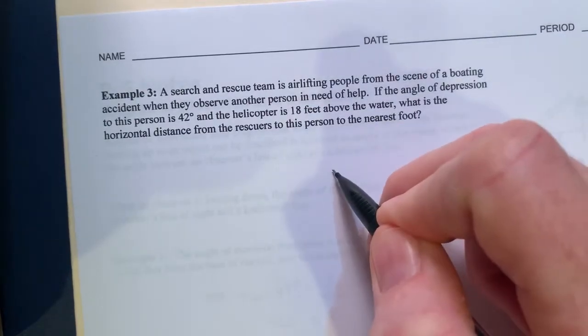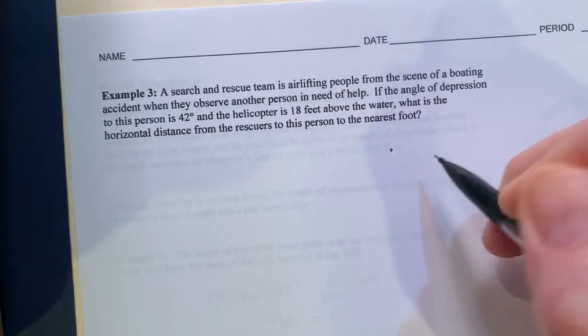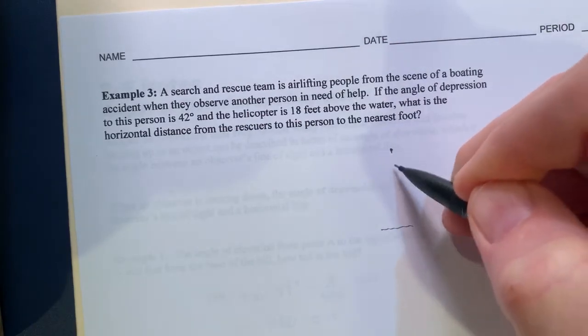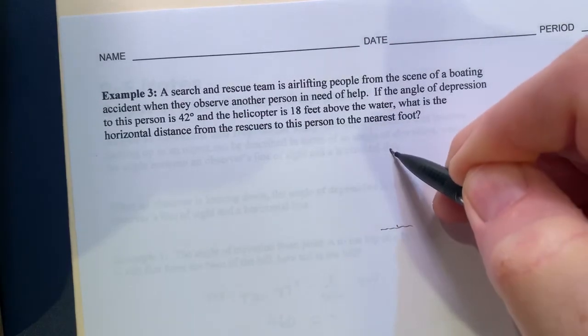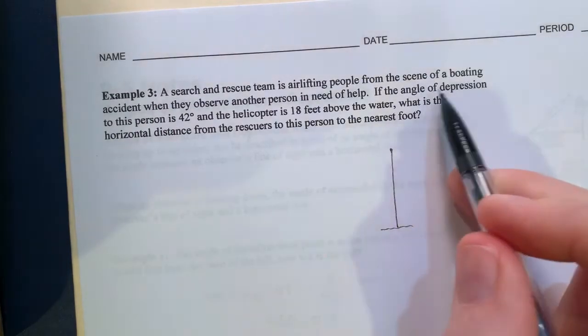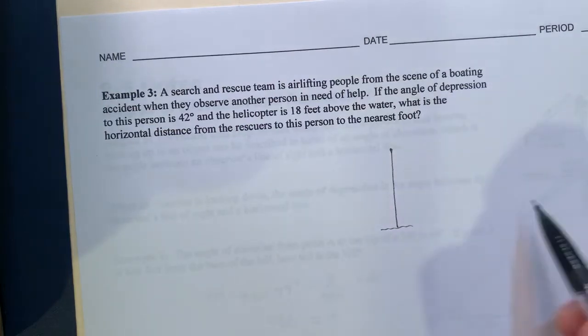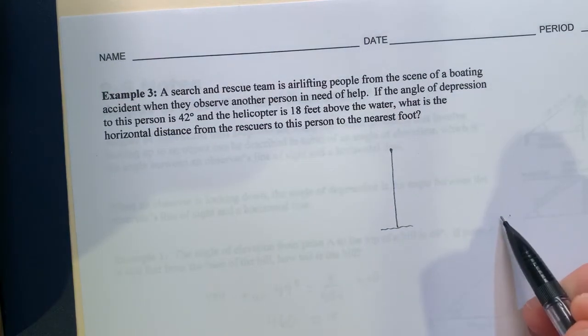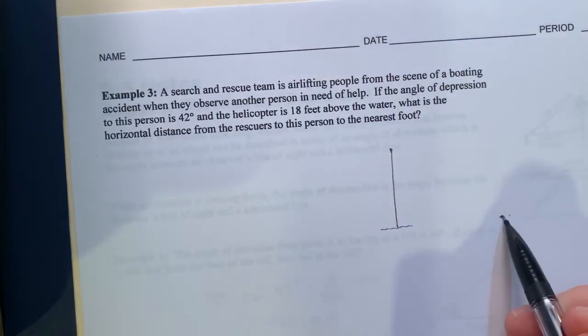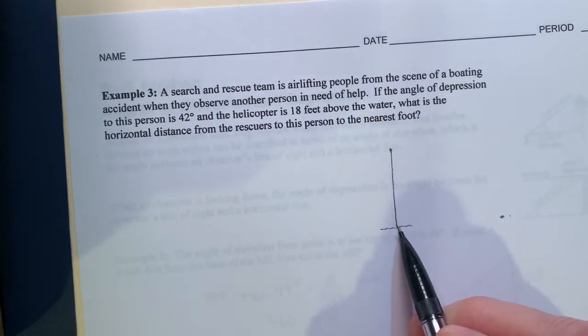There's a helicopter up here, and the water's down here. So they're helping these people down here. It says the angle of depression to the person. So we're going to put this person over here. This is the extra person, this is the boat, and this is the helicopter.